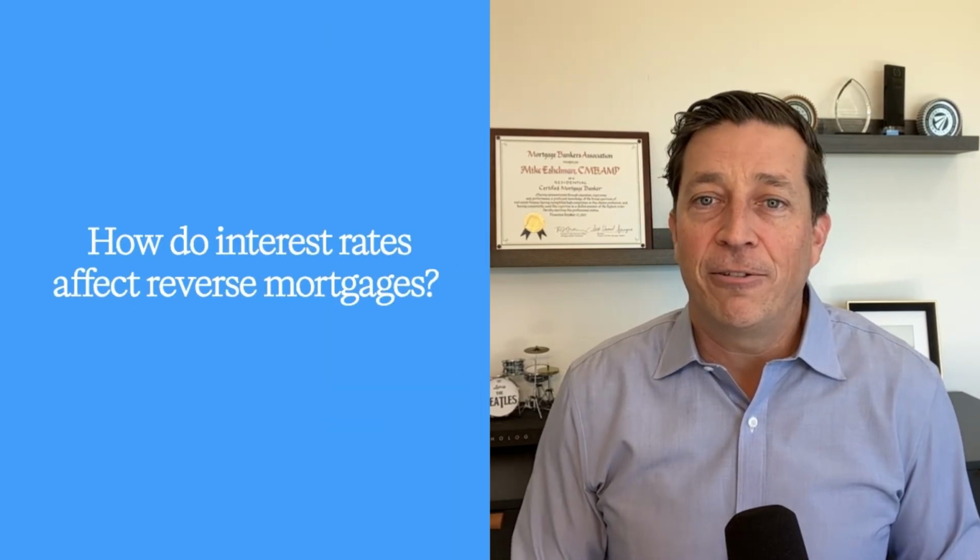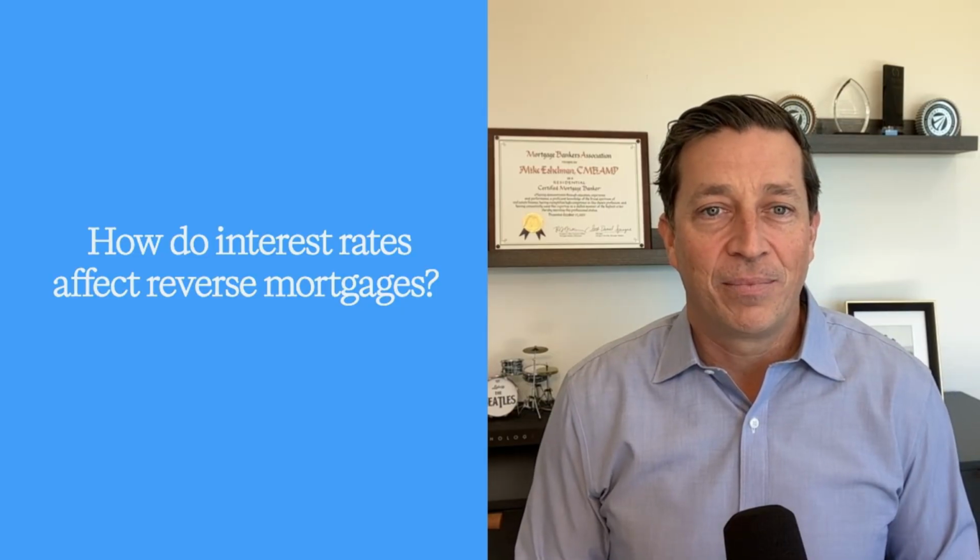How do interest rates affect reverse mortgages? Well, just like with traditional home loans, interest rates play a huge role in how reverse mortgages work, but in a slightly different way. When rates go up, the amount of money available to borrowers usually goes down. When rates go down, borrowers can often qualify for more funds. That's because interest rates influence the projected growth of your loan balance over time.